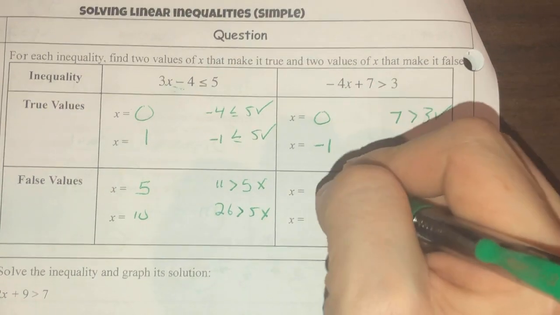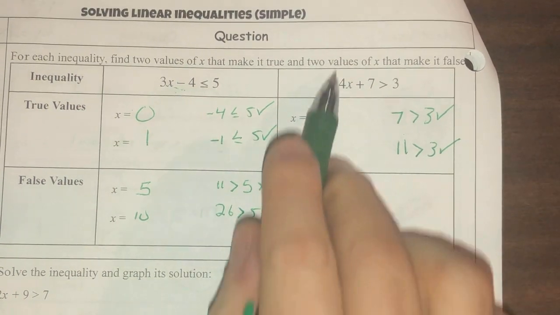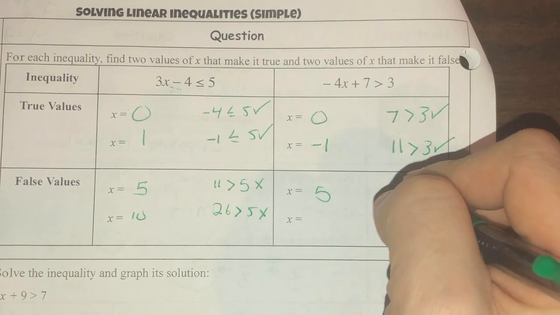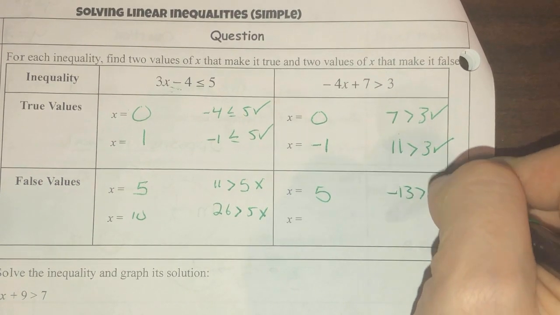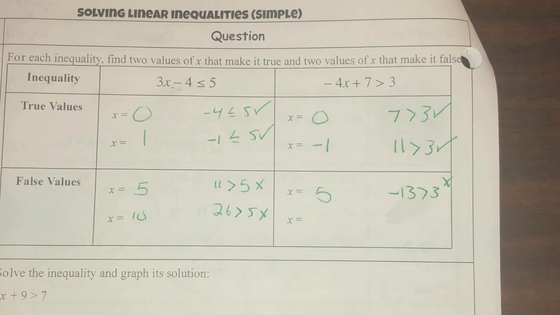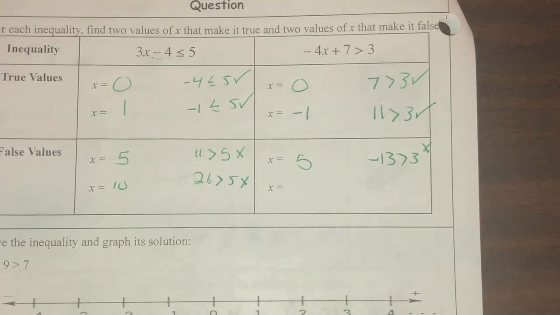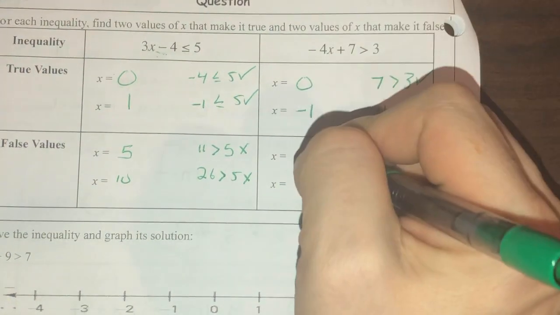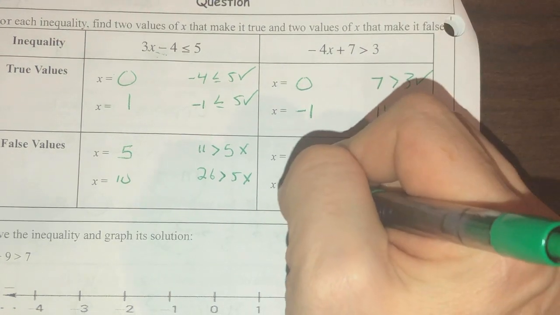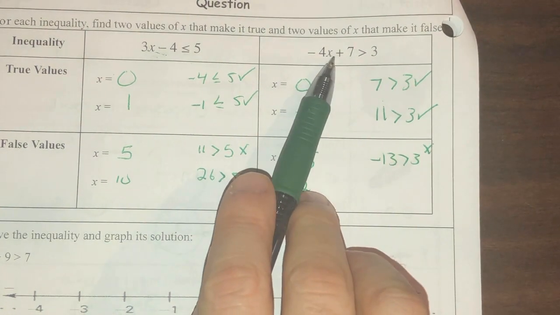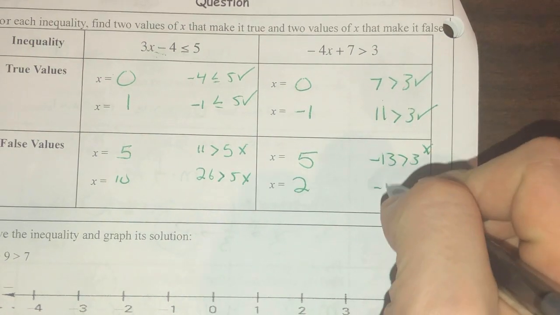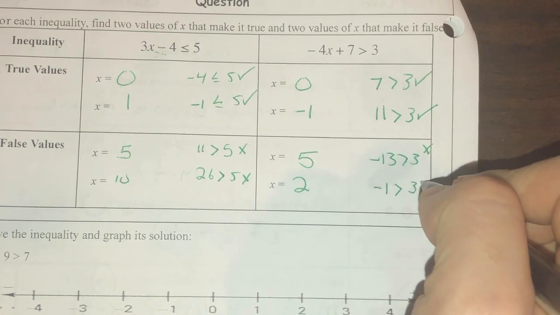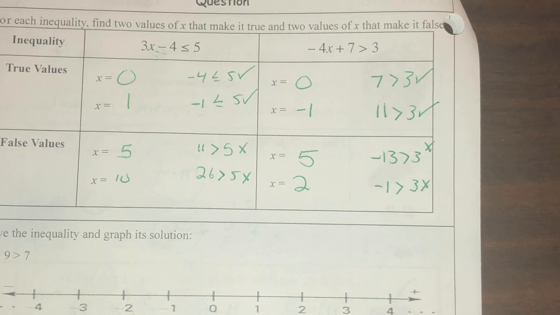Now I'm going to try 5 again. I love 5. So 5 times negative 4 is negative 20. Negative 20 plus 7 is negative 13. And though 13 is a bigger number than 3, it actually is smaller when it's negative 13, okay? And now how about 2? 2 times negative 4 is negative 8, plus 7 is negative 1, and negative 1 is not more than 3. So if I look at my graphs, the numbers like 0 and 1, when I graph these, need to be shaded if I was going to graph those, okay?